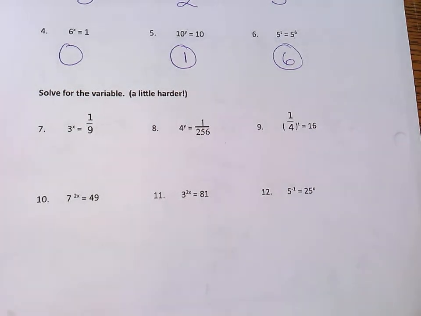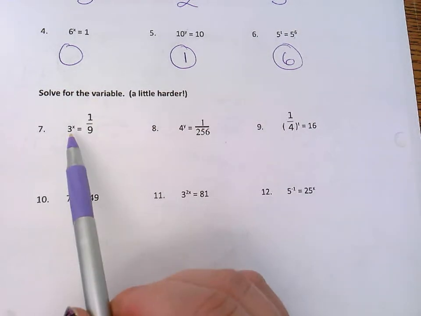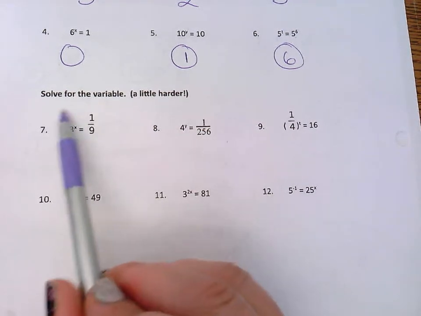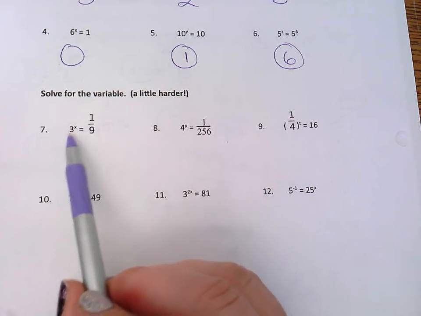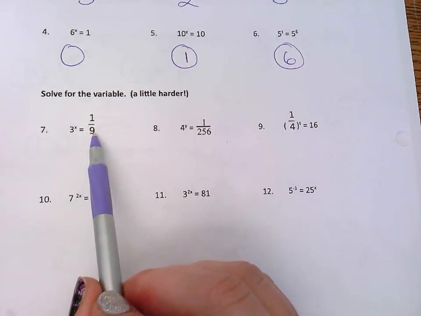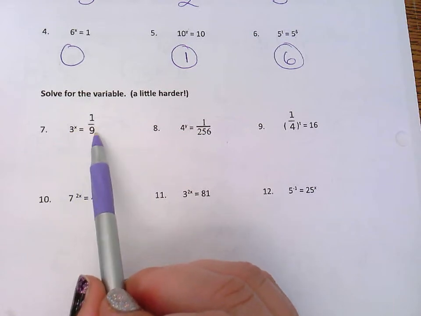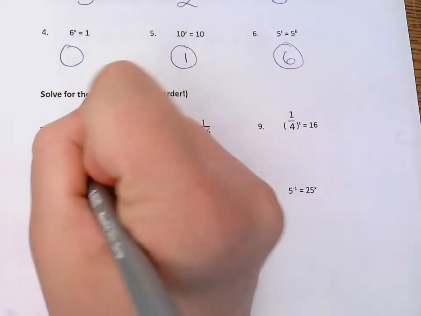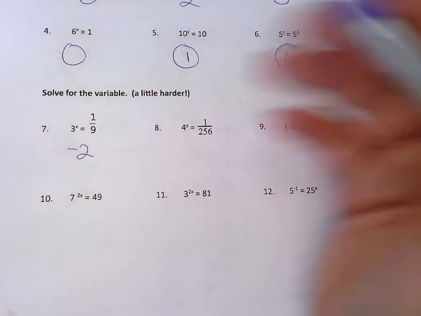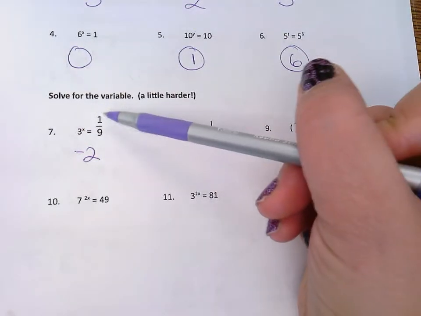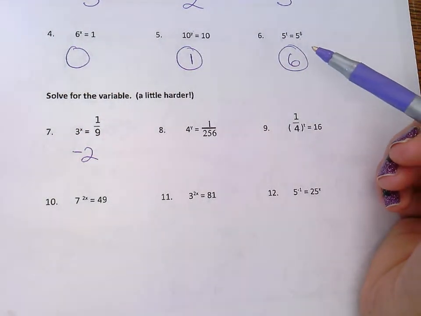So down here, it's a little bit harder. So I want to give you another strategy when you're trying to solve for exponents. So maybe you could figure out in your head what this one is. Maybe you had to look at your table of powers. How are you going to change this into a fraction? You're going to make it a negative exponent. And then 3 to what power would give you 9? 3 squared. So the answer would have to be negative 2. 3 to the negative 2nd power would flip it over and give you 1/9.